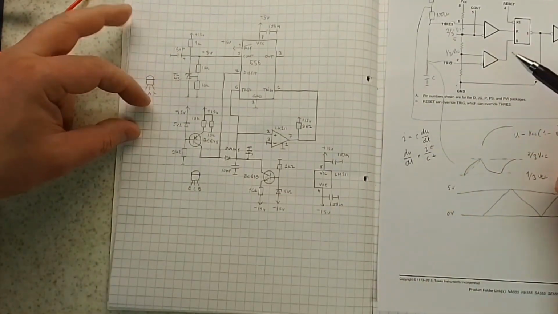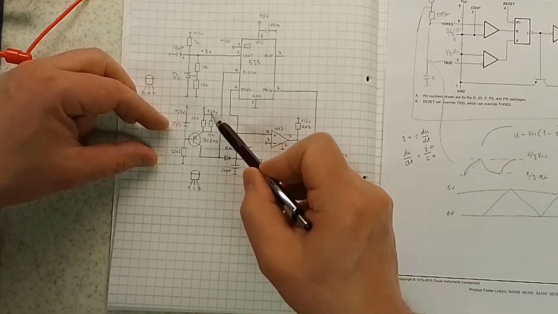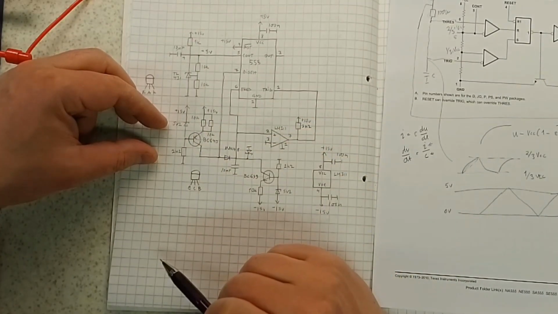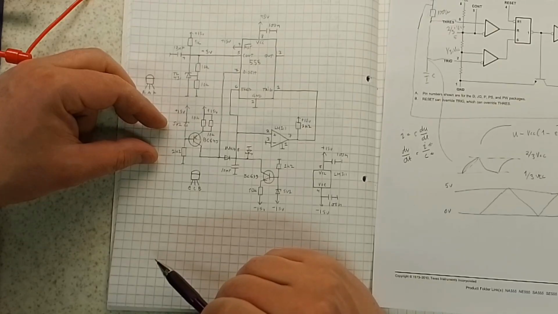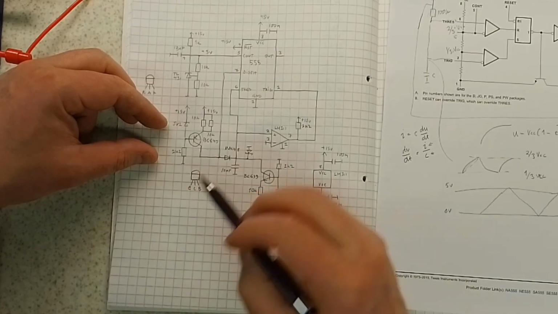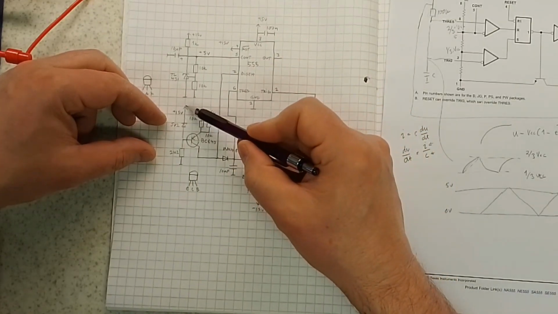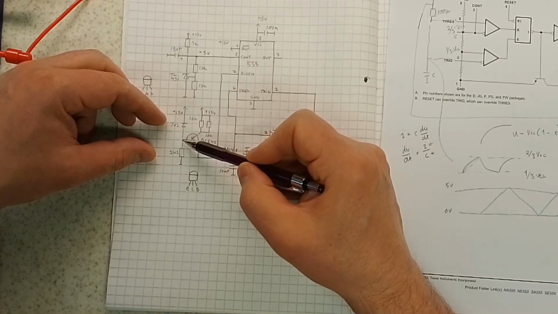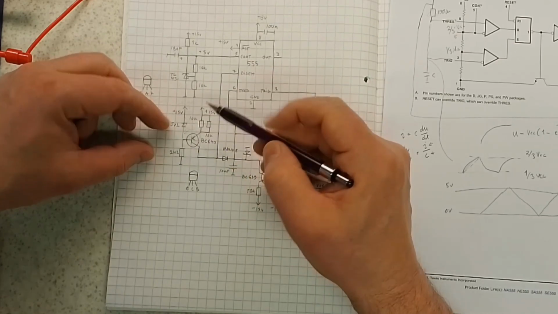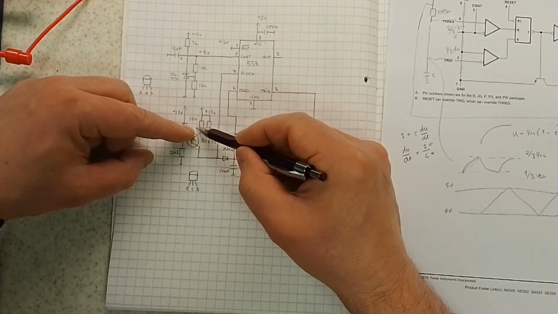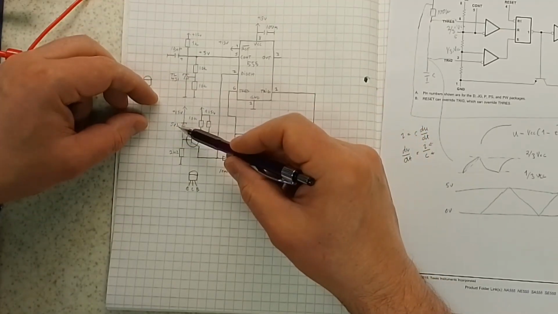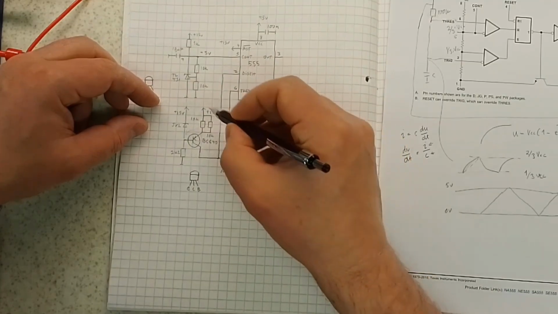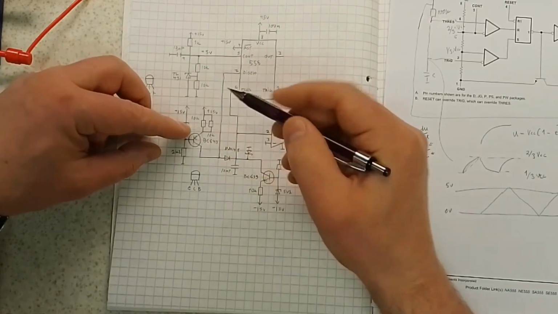Okay, in schematic, here we have one constant current generator. It makes here from 15 volts we have 5.1 volt zener, and here we have threshold voltage. So this voltage is about 5.1 volt minus 0.6 volt, about 4.5 volts.